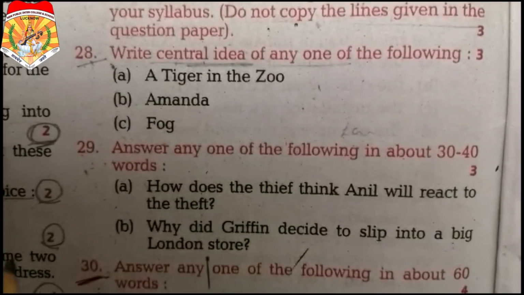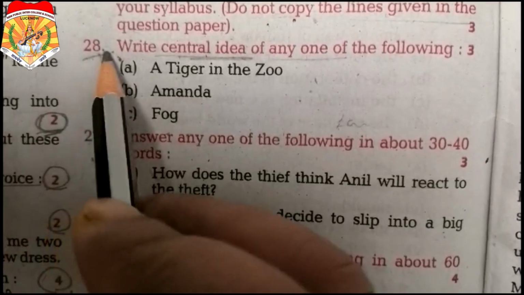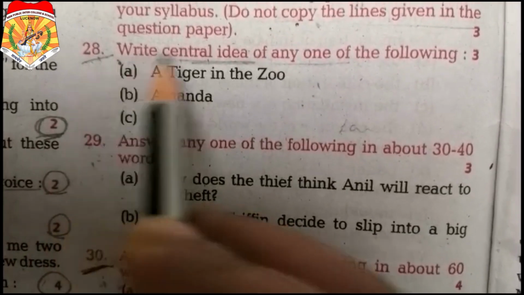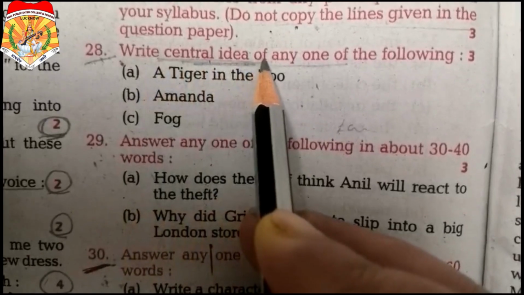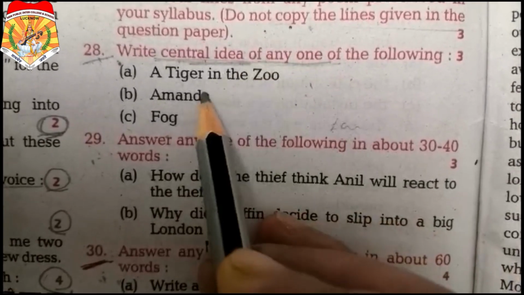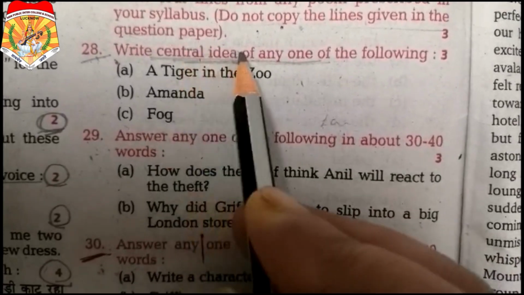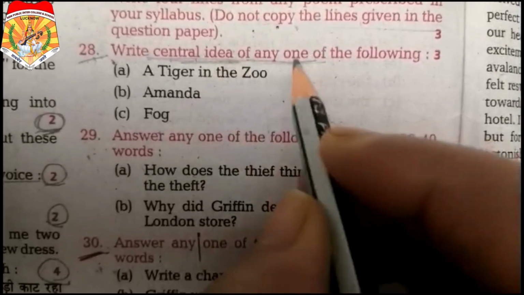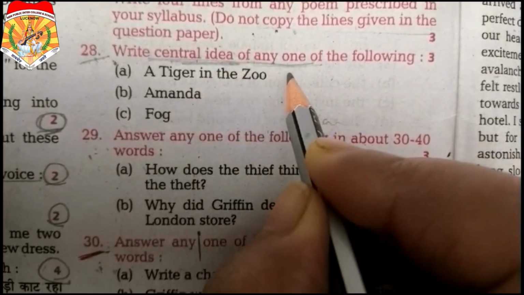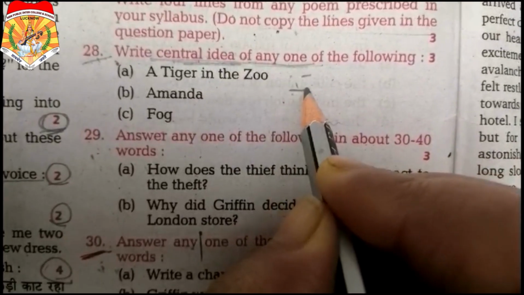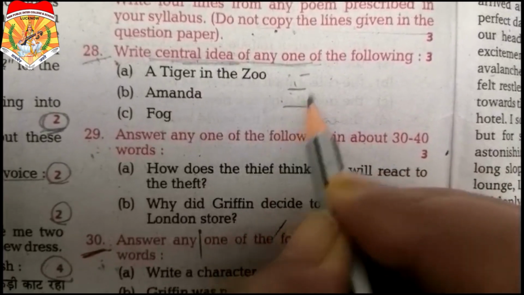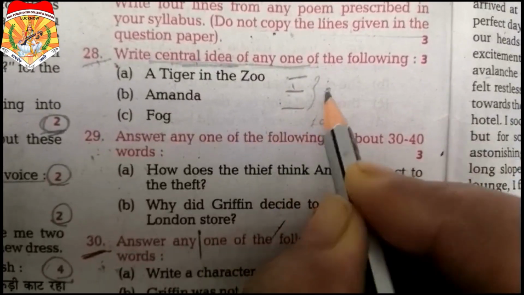And now we move on to question number 28. In this, you have to write the central idea of any one poem out of any 3 given poems. While writing the central idea, keep in mind that the name of the poem, the name of the poet, and the theme of the poem should be completely clear.